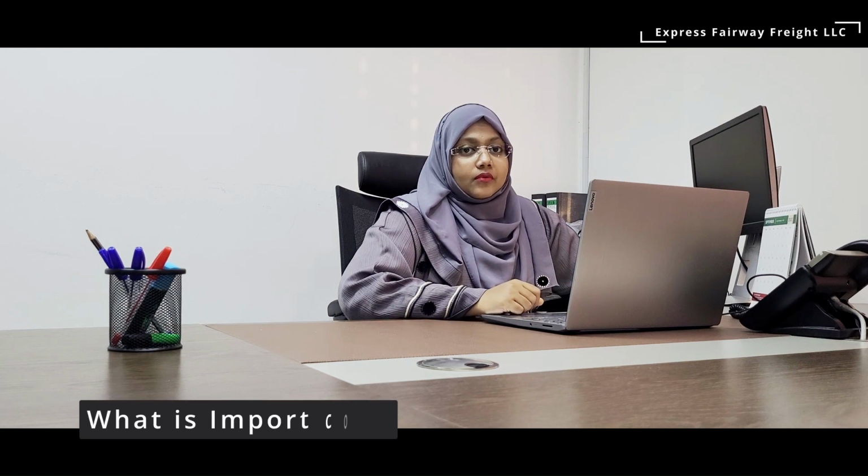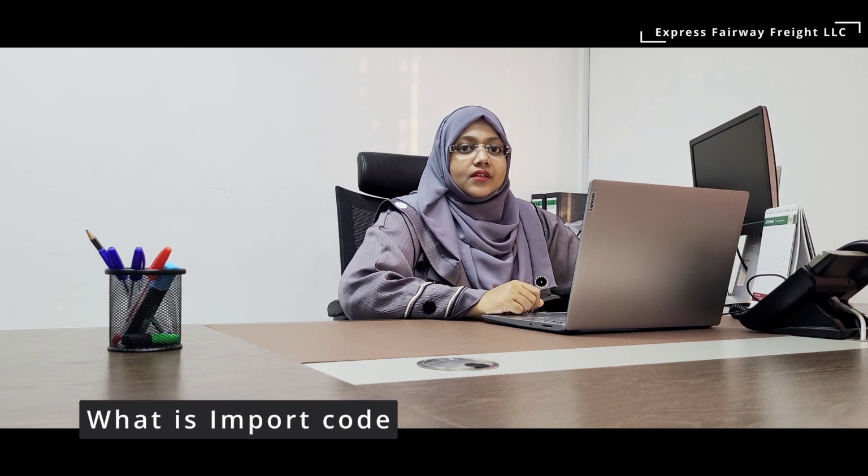Today we will discuss import code. What is import code? In this age of cutthroat competition, everyone wants to grow their business beyond the limits of the domestic market. However, doing business globally isn't just a cup of tea for everyone. Before going global, you need to follow several procedures and laws in place to get different registrations and licenses.